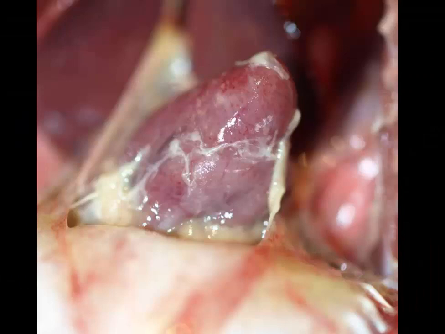Slide number 7 is from a duck. Can you give me a morphologic diagnosis and a cause? Okay, time's up. We're looking at the heart. It would appear that the pericardium has been removed, so we're looking at the epicardial surface and a fair amount of fibrin on the surface of the epicardium, potentially within the pericardial space.